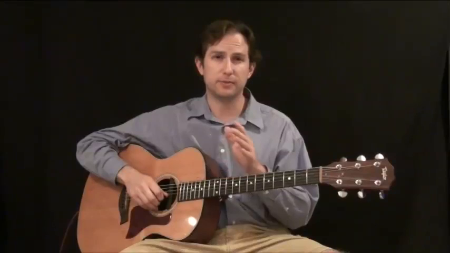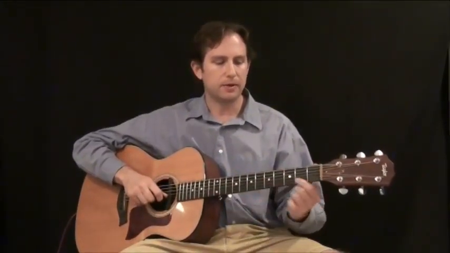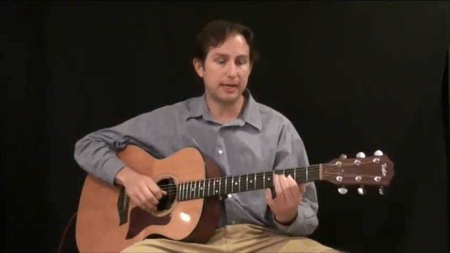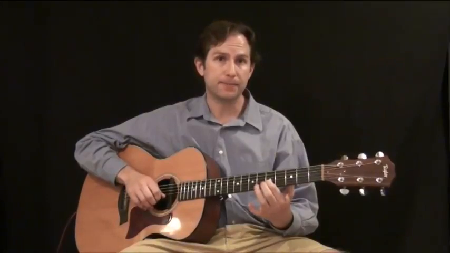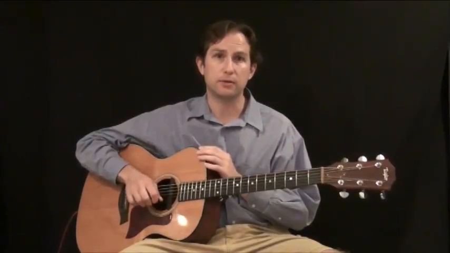Now this is an interesting thing to point out on the guitar. This is unique to the guitar as far as I know. Well, it's unique to stringed instruments with a fretboard, I should say. But I notice I went from a B, C, C sharp, D, D sharp, E. But if you'll remember, the open note on the first string was also an E, and it's the exact same octave.